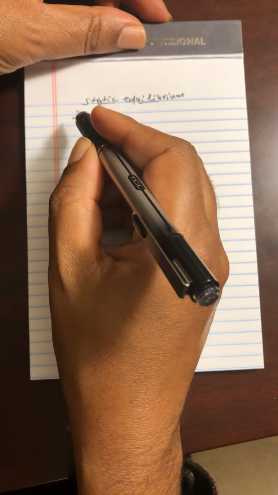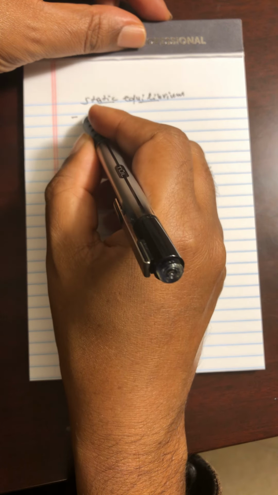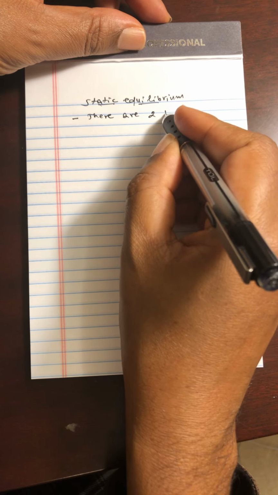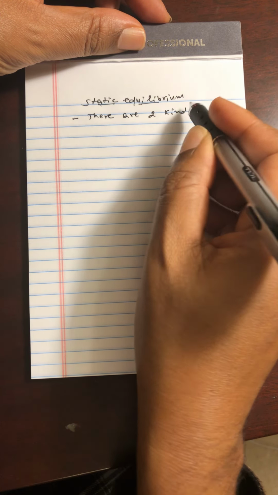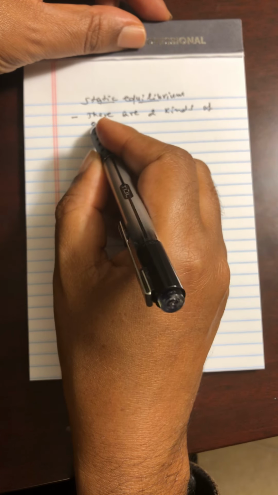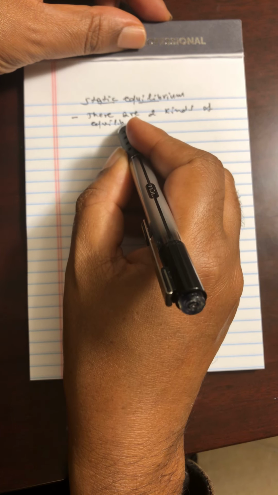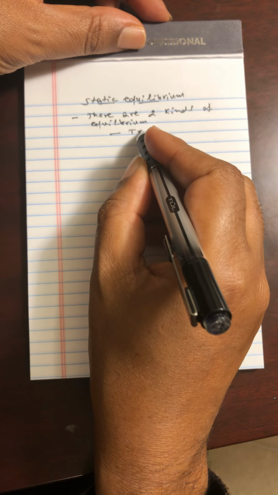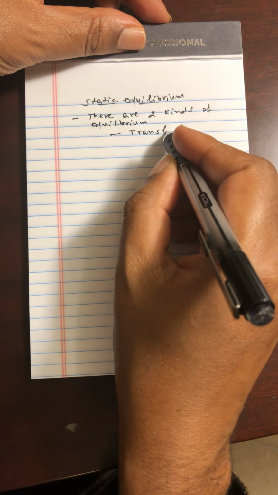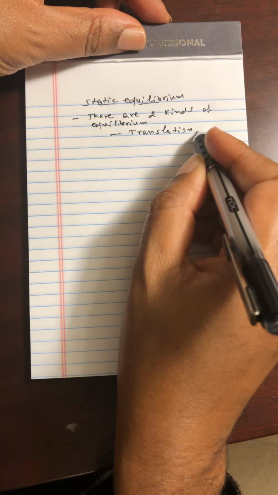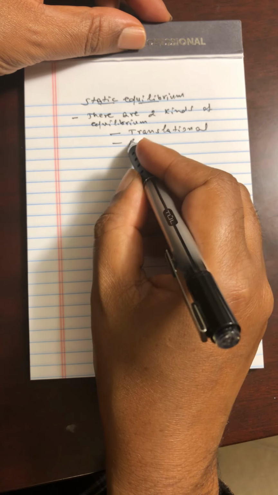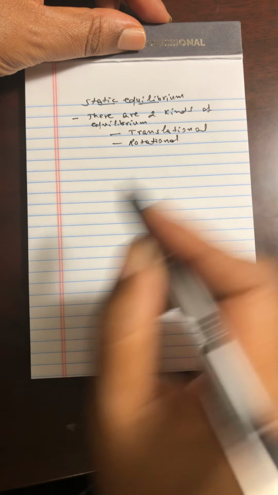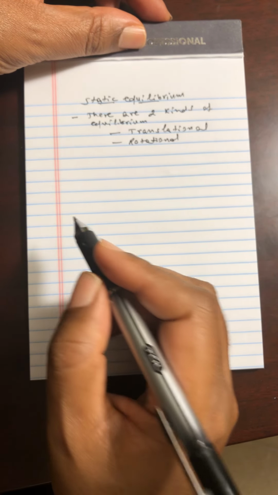First of all, there are two kinds of equilibrium. These are called translational equilibrium and rotational equilibrium. So we're going to look at these two kinds of equilibrium.